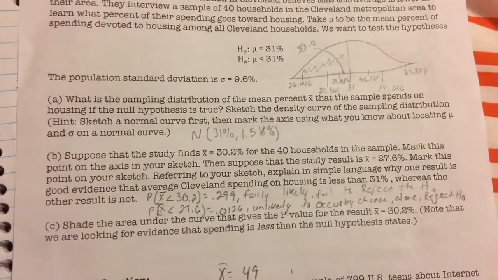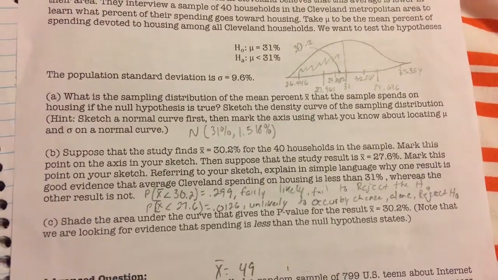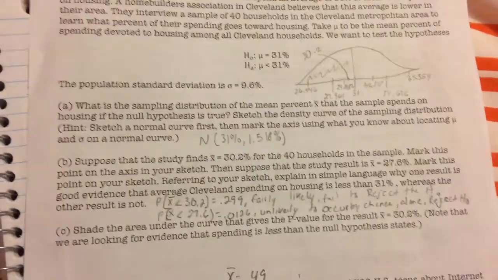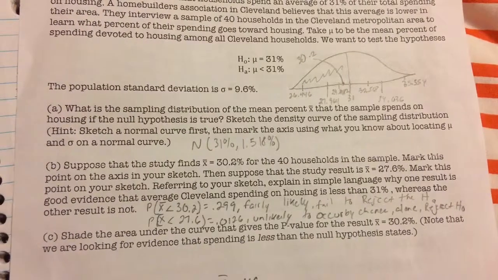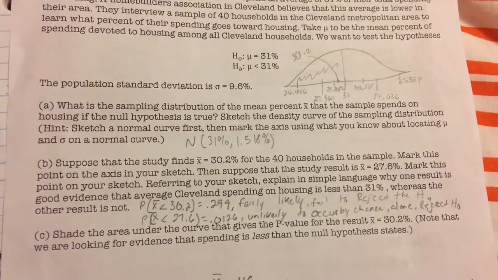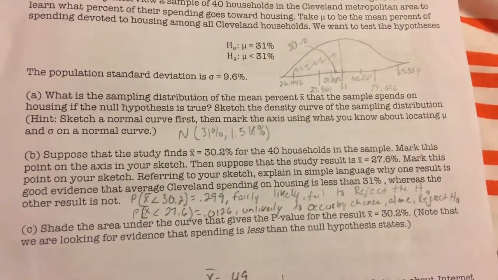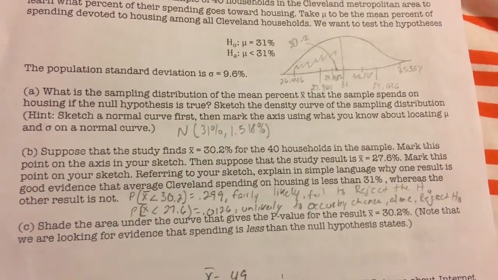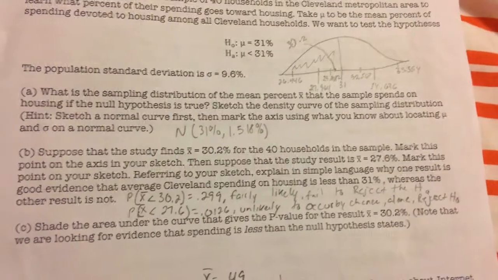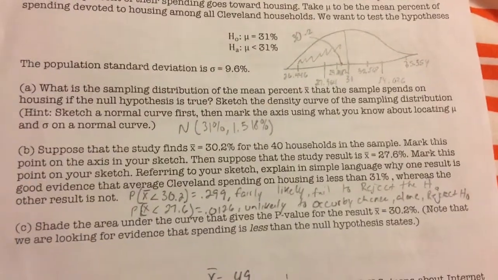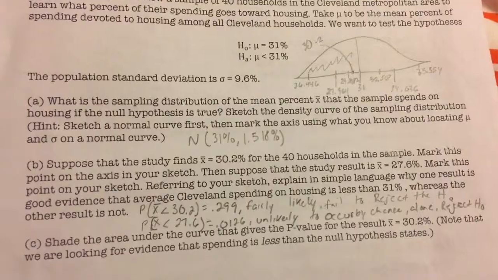For question A, what is the sampling distribution of the mean percent x bar that the sample spends on housing if the null hypothesis is true? Sketch the density curve of the sampling distribution. Hint: sketch a normal curve first, then mark the axis using what you know about locating the mu and the standard deviation on the density curve.